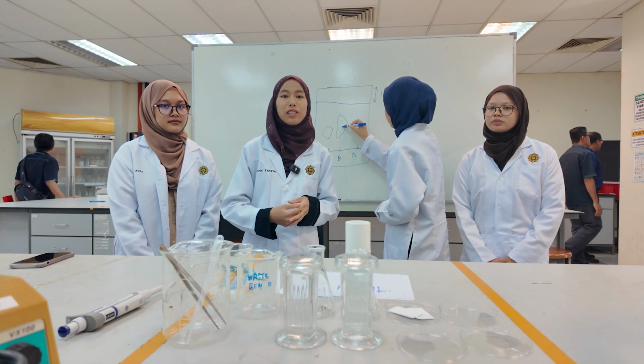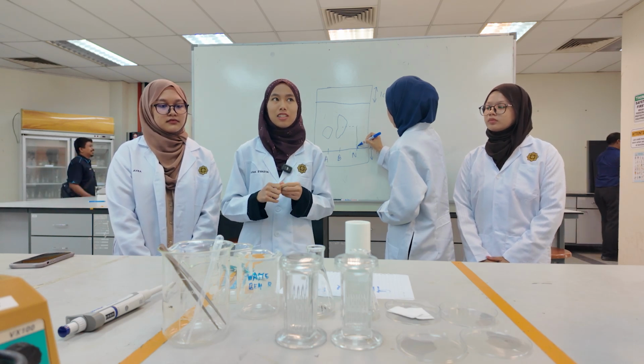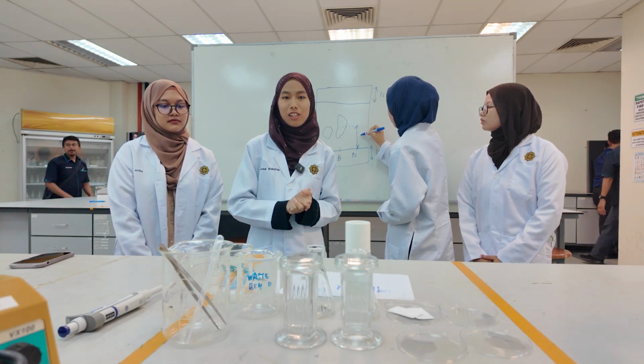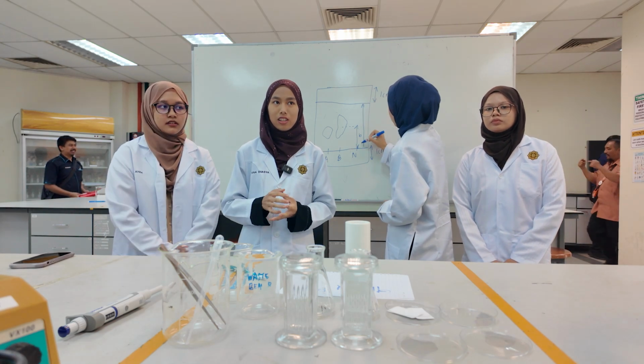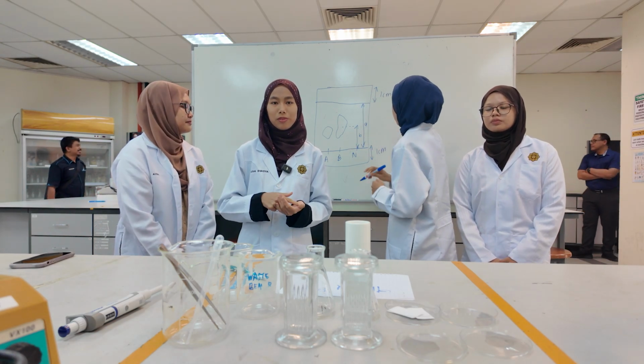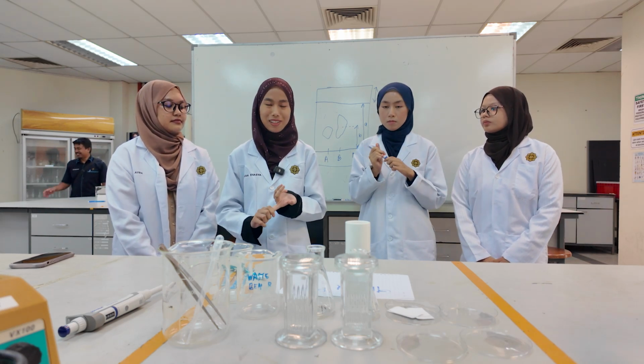In this experiment, the stationary phase is the thin layer of silica gel on a TLC plate, and the mobile phase is the liquid solvent that moves up the plate by capillary action.